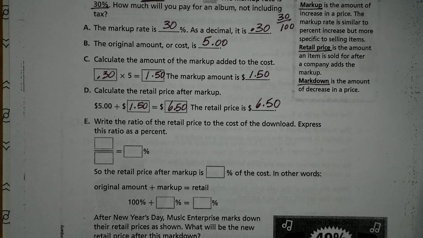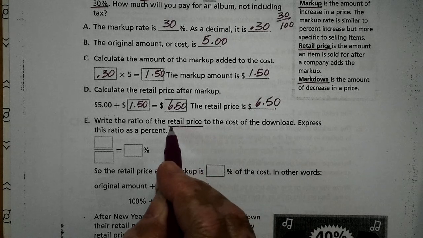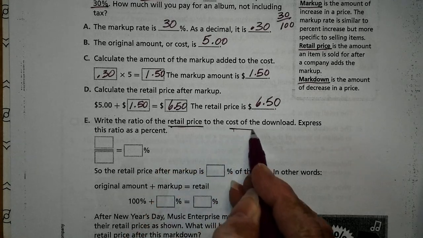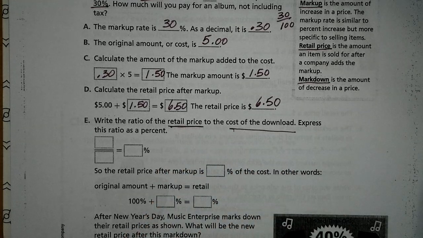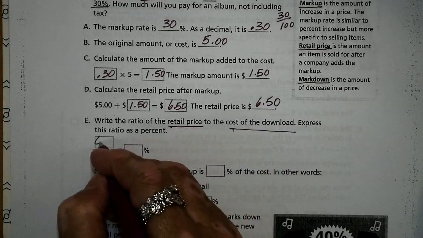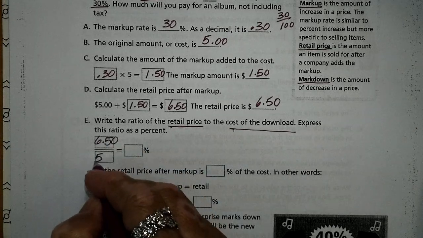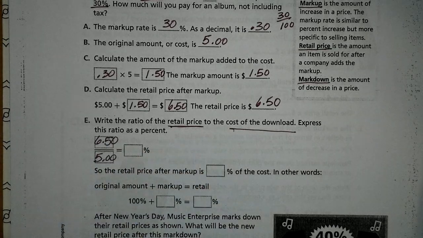Question E says, write the ratio of the retail price to the cost of the download. So the retail price was the $6.50. The cost of the download is $5.